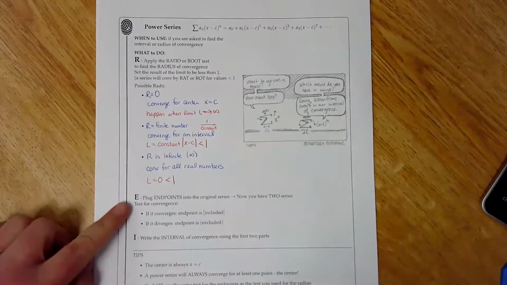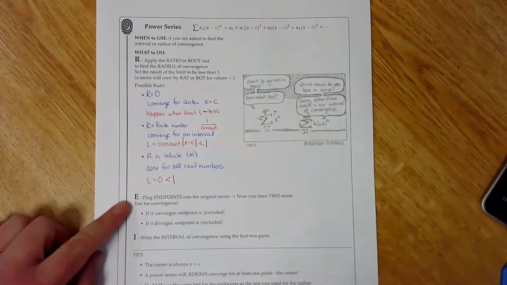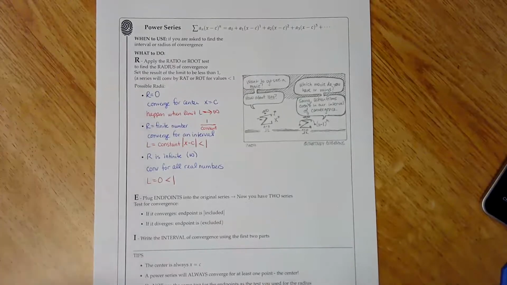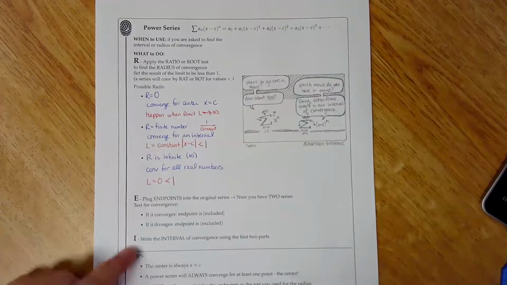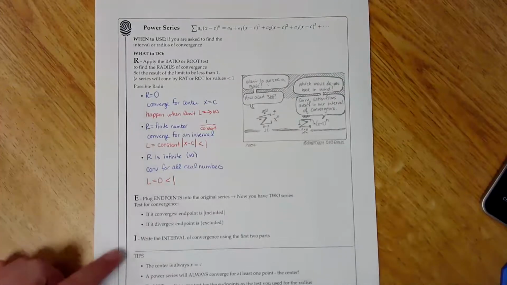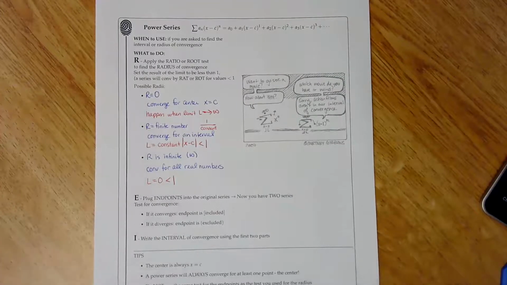Okay. Now the one point about this step is that you cannot use the ratio or root test to do this. You have to use a different test than what you used up here. Then the last step is just to take these two parts and write your interval. It's just a summary of what you've learned in the last two steps.